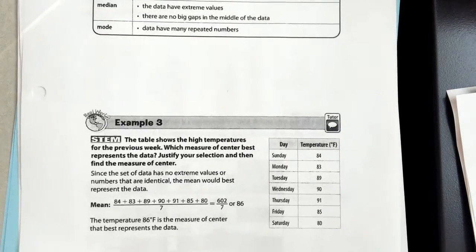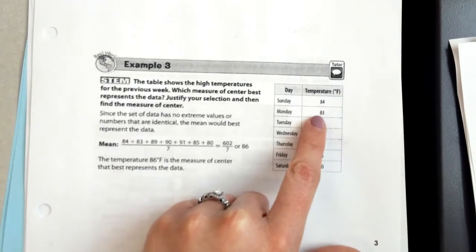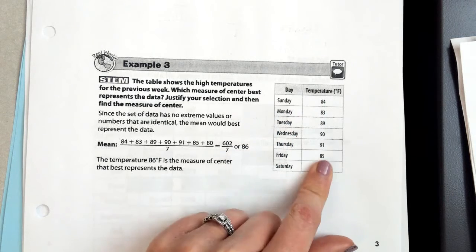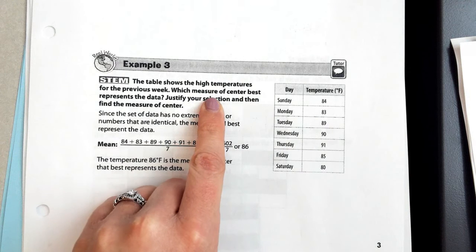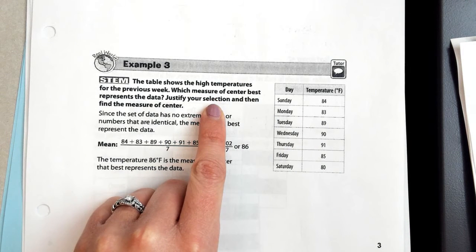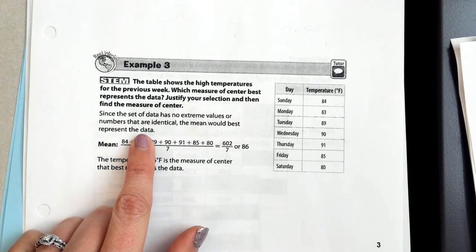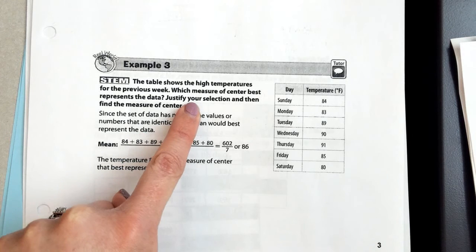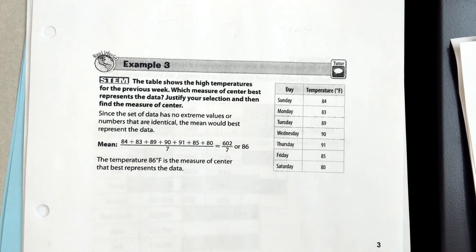So in example 3, they looked at the data set and they said, okay, first of all, I don't see any numbers that repeat. Second of all, I don't see any extreme values. So when it asked which measure of center best represents the data, justify your selection, they said, since the data has no extreme values or numbers that are identical or numbers that repeat, the mean would be the best representation. Make sure if it asks you to justify, you're giving an explanation of why you chose that.